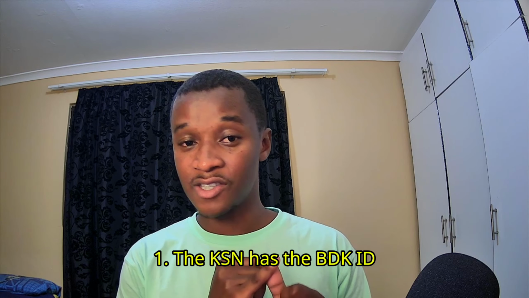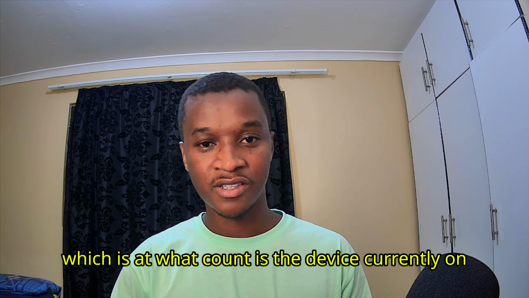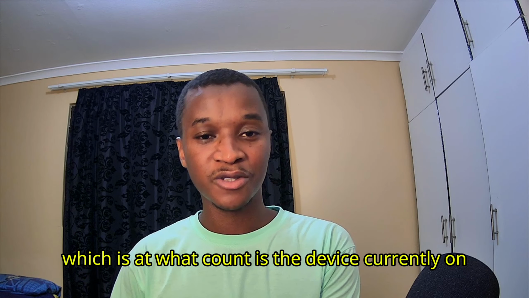One, the KSN has the BDK ID. Now, the BDK itself is kept on the backend, but it's encrypted, but it is there. That BDK ID tells the backend exactly what BDK was used. So you can keep more than one BDK if you wanted to. So that just identifies the specific BDK that was used. The device ID, and then the transaction counter, which is at what count the device is currently on.